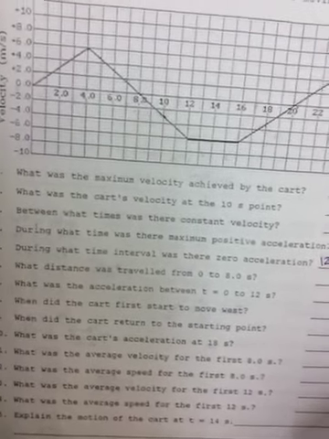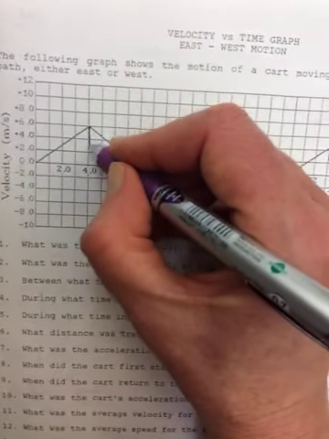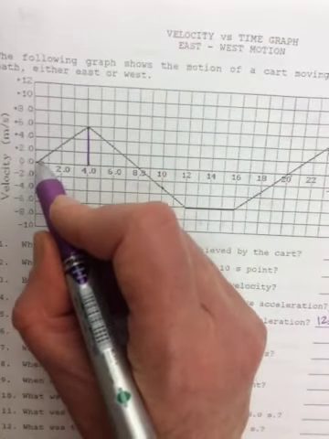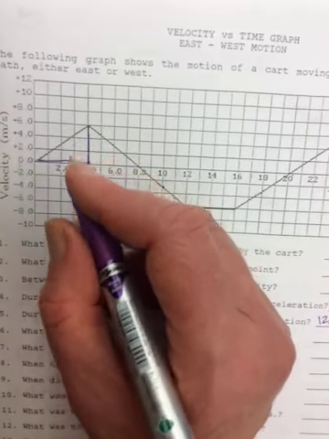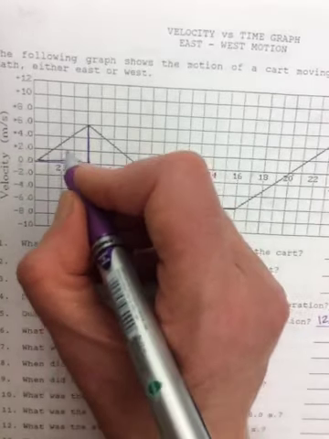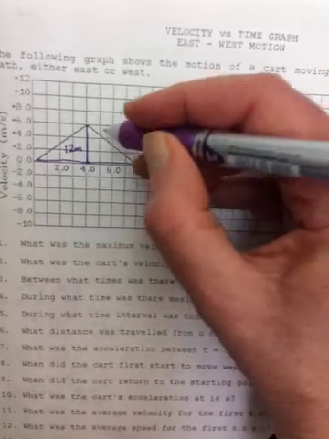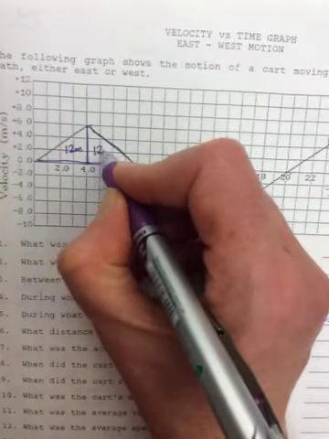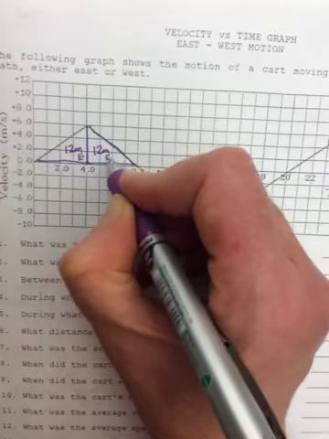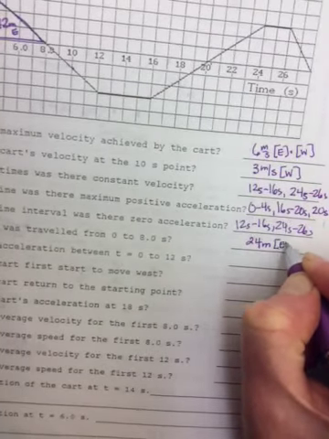What distance was traveled in the first 8 seconds? So now you need to find area. So I suspect most of you divided this triangle into 2 triangles. The base here is 4 meters. The height is 6. 6 times 4 is 24. And take half of it, it's 12 meters. This one is identical. Base is 4. Height is 6, so that's 24. Take half of it, that's 12 meters. They are both positive, so they are both east. So how far did it travel? In the first 8 seconds, 24 meters east.